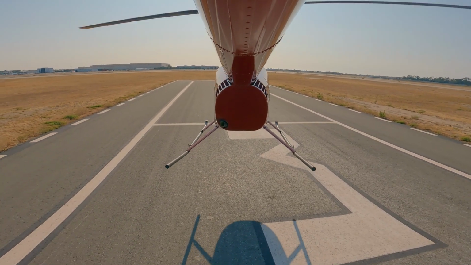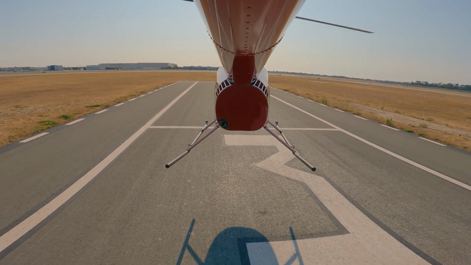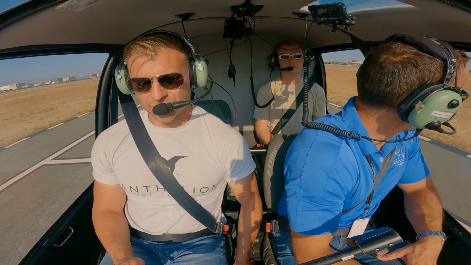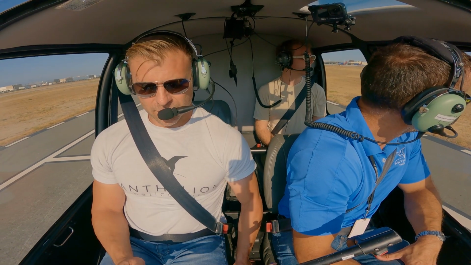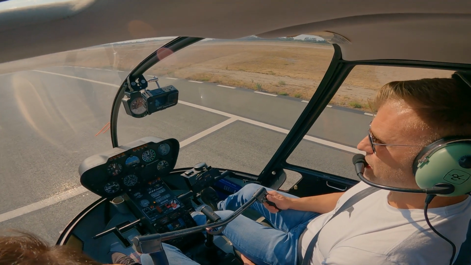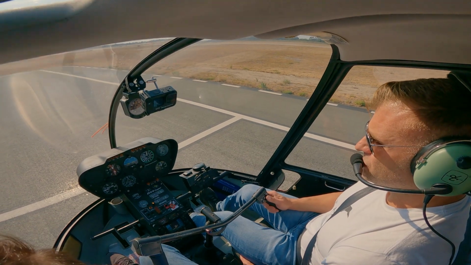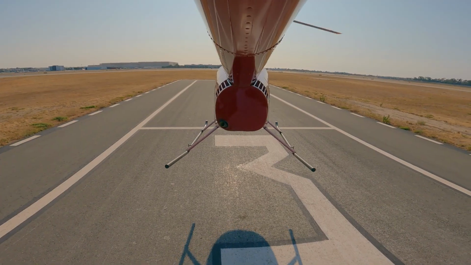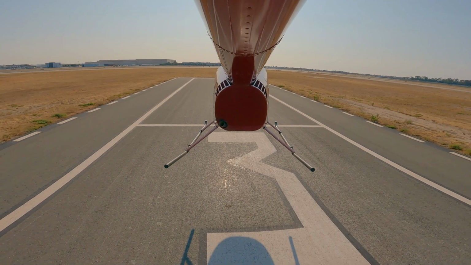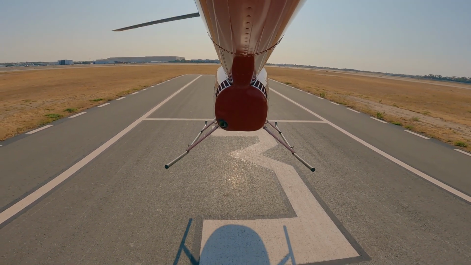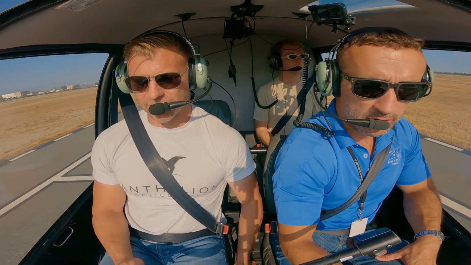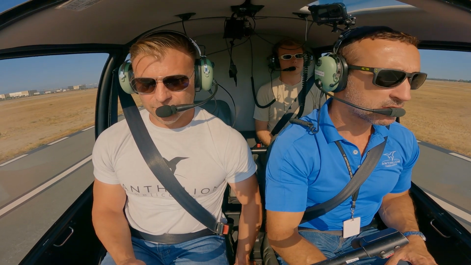Alright, good. If you want to get over the tower, let's request a left traffic for pad 3. Perfect. Helicopter 4 Hotel Sierra, pad 3, requesting left closed traffic. Helicopter 4 Hotel Sierra, pad 3, clear for takeoff. Clear for takeoff, 4 Hotel Sierra. Lights out, gauges green, patch number is good. Let's take her off.